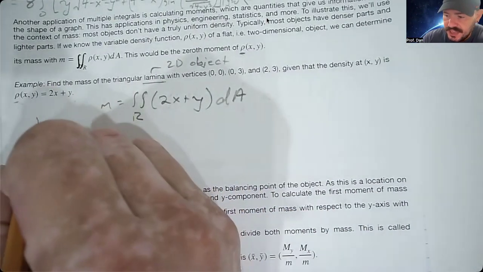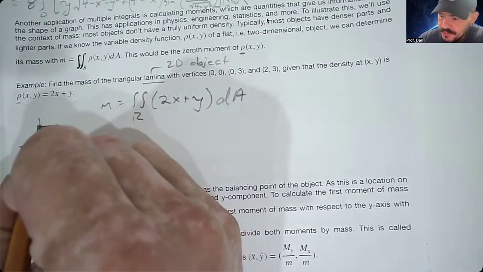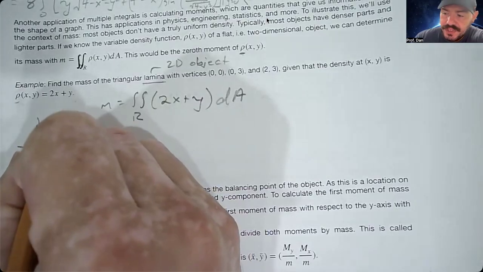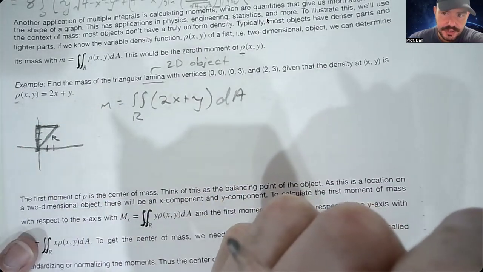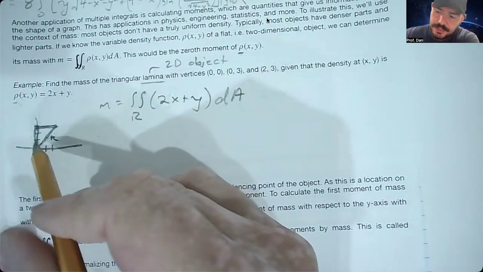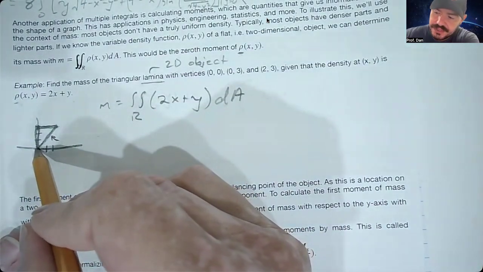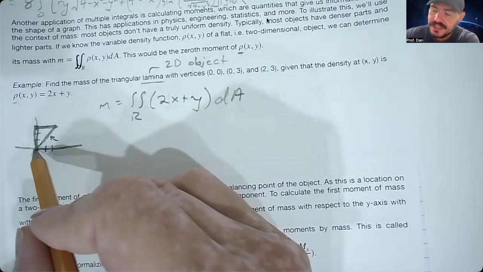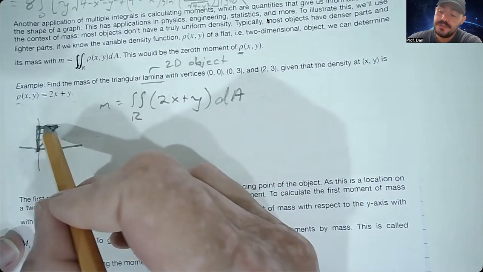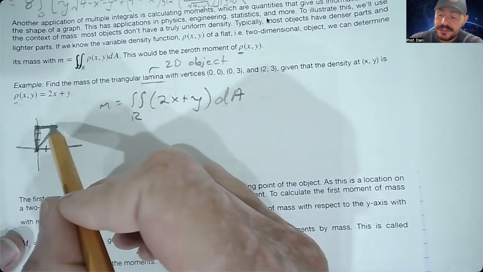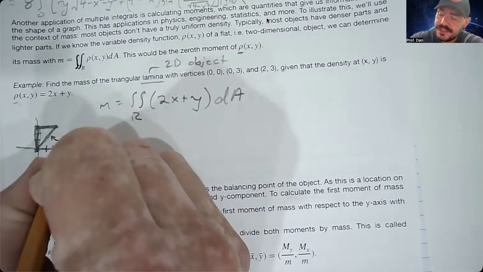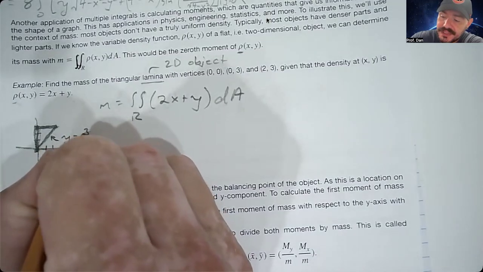So with that said, I know that I can write the equation of this edge using what I know about lines. The slope of a line, as our third grade math teacher taught us, is rise over run, change in y over change in x. So this line has a slope of 3 over 2. So I could write the line as y equals 3/2 x.